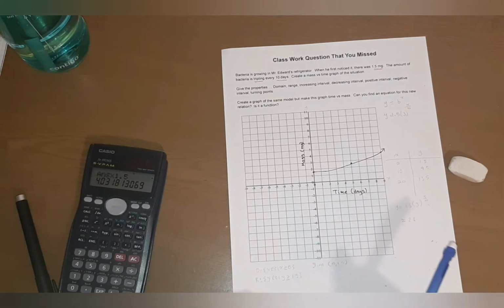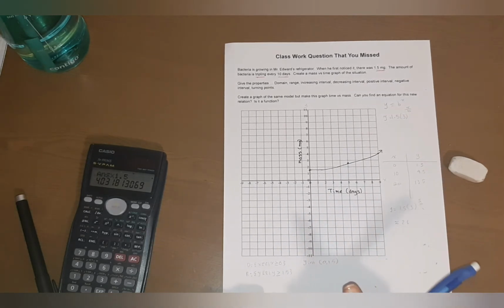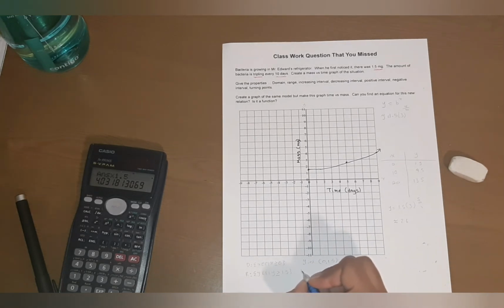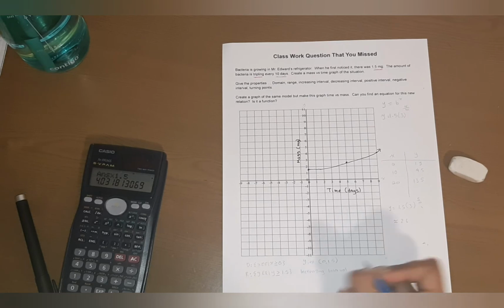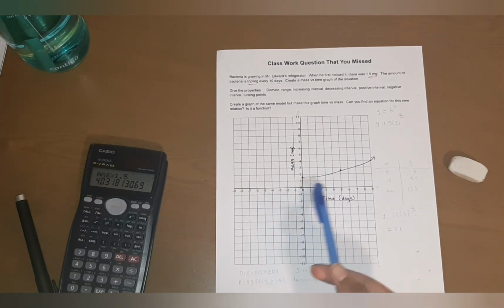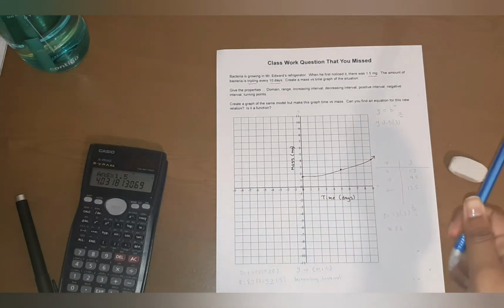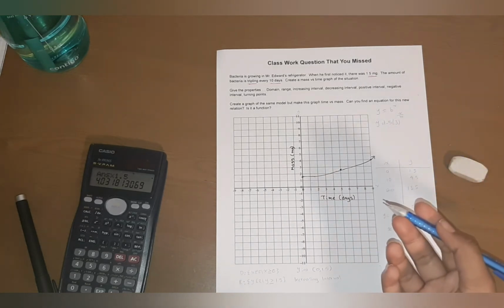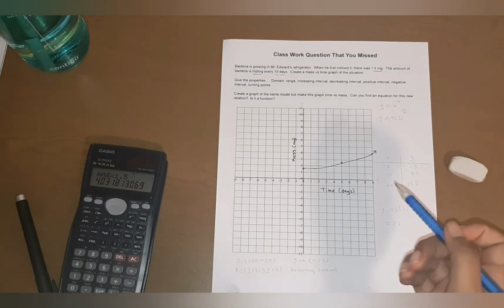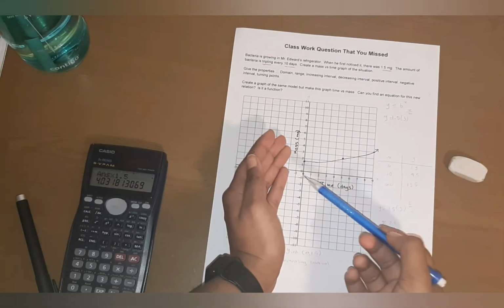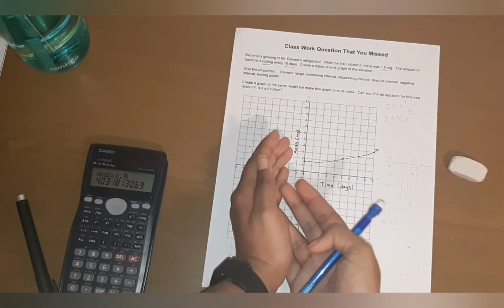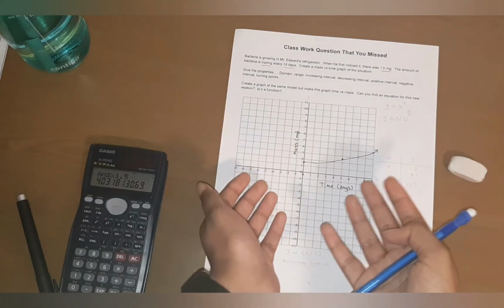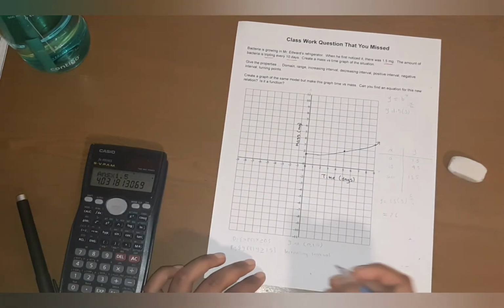Okay, and then we can do our increasing and decreasing intervals. This is the new thing we've been learning the last few days. So you can see that this graph is actually increasing, and it continues to increase forever. It started off at 0, so we have that restriction, but it increases forever though. So from 0 to infinity, it's increasing.